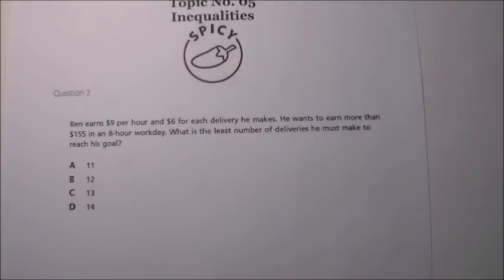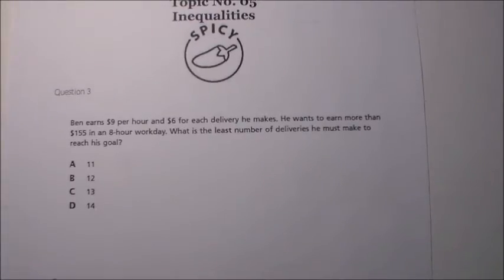Question 3. Ben earns $9 per hour and $6 for each delivery he makes. He wants to earn more than $155 in an 8-hour workday. What is the least number of deliveries he must make to reach his goal?